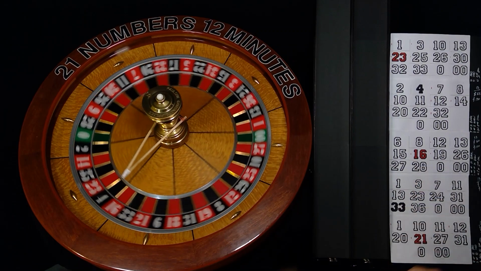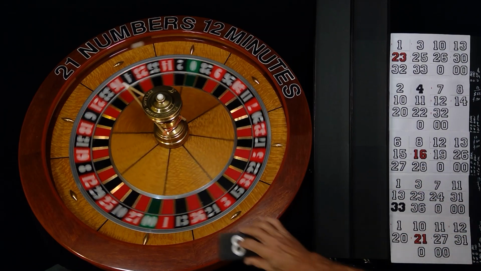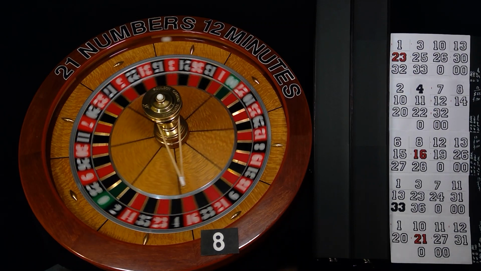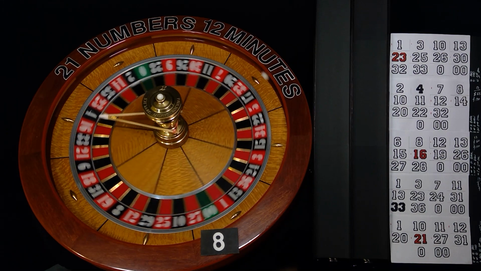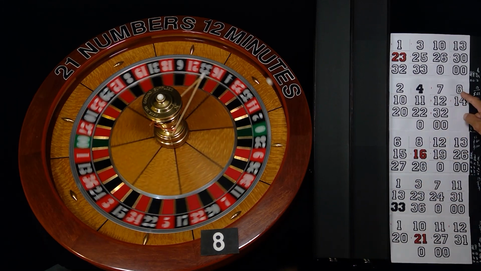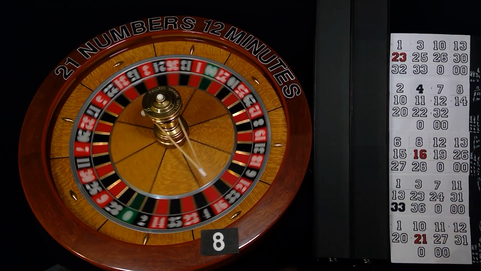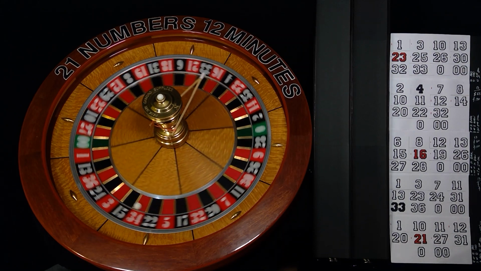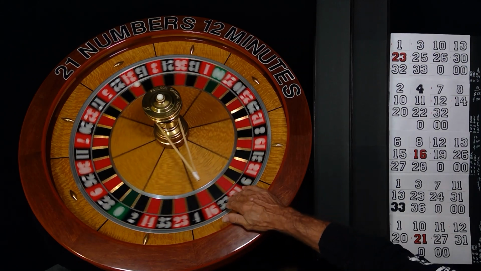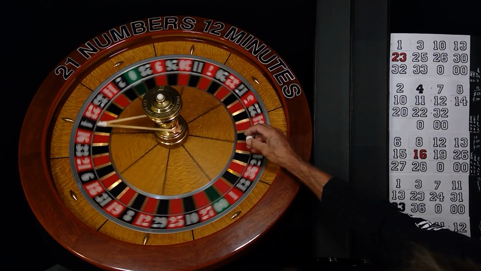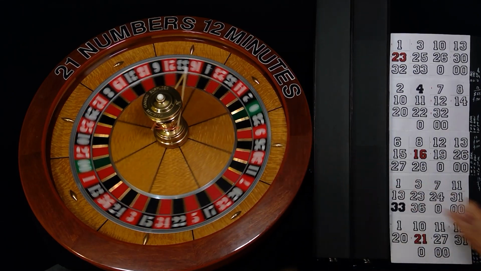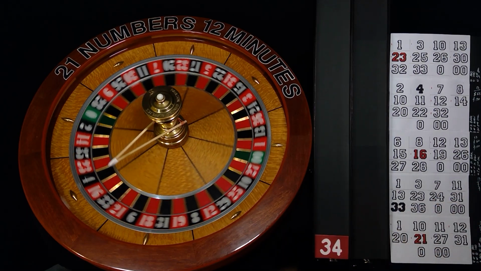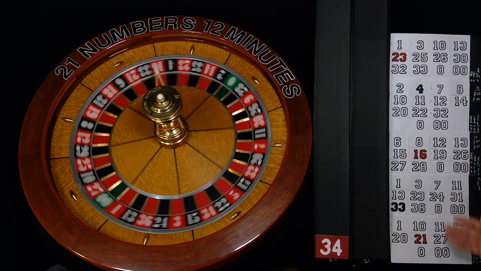All right, 8. Let's see what happens here. 8 is represented twice. I get an 8, 4, and 8 and 16. That number is 34. And guess what? That is the first number of the day that's not represented on these cards. 34, of course. Very first one. I'm going to keep track of the ones that they're not here.